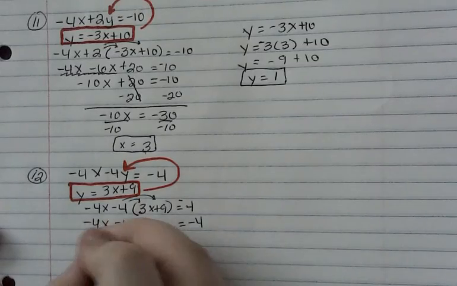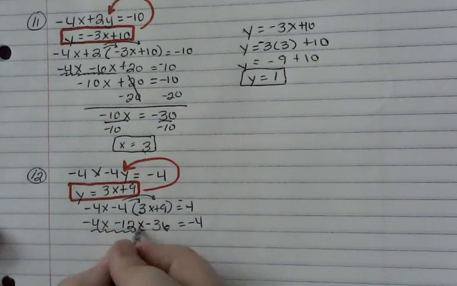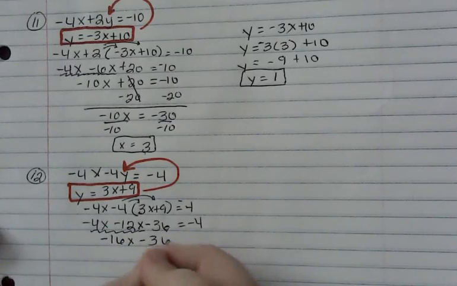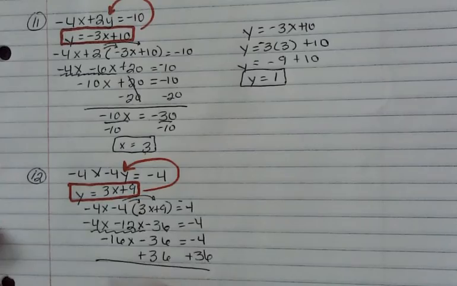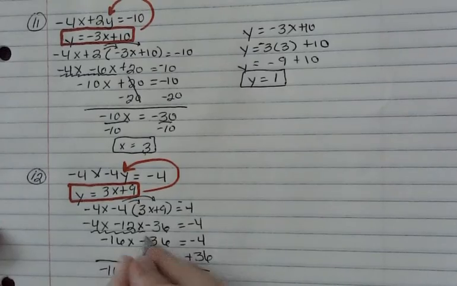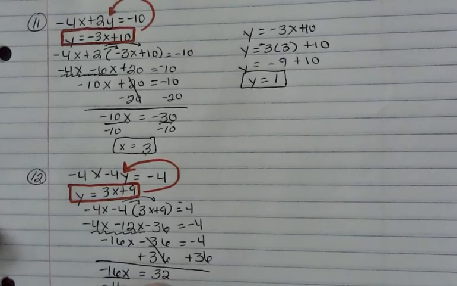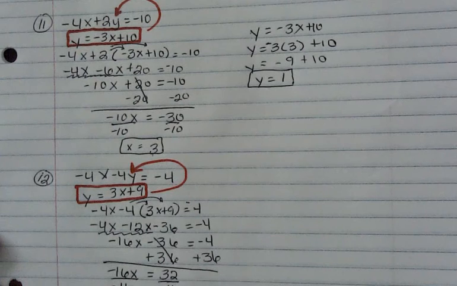Combine your like terms to get negative 4x minus 12x is negative 16x. Bring down your negative 36, your negative 4. Add 36 to both sides to get negative 16x equals 32. Then divide both sides by negative 16 to get x equals negative 2.